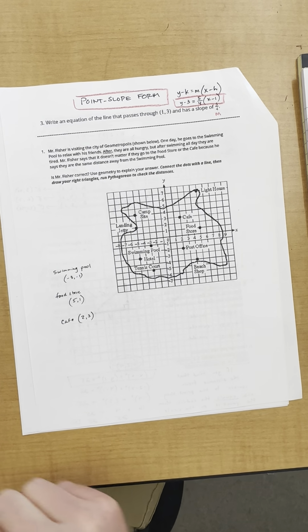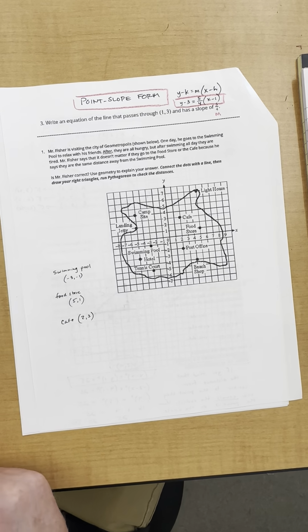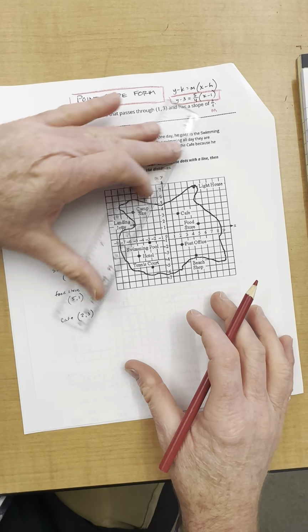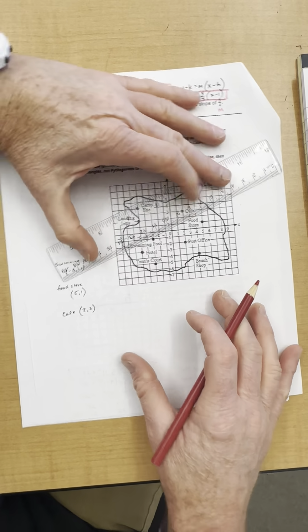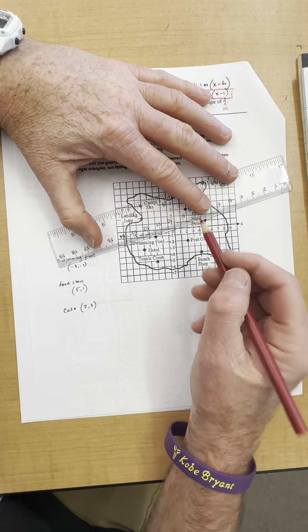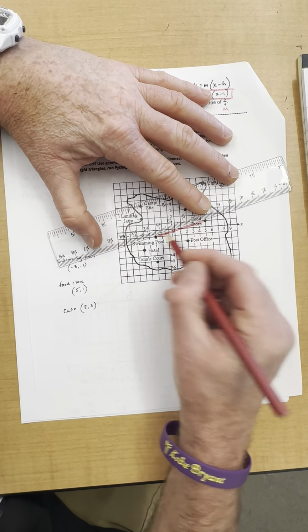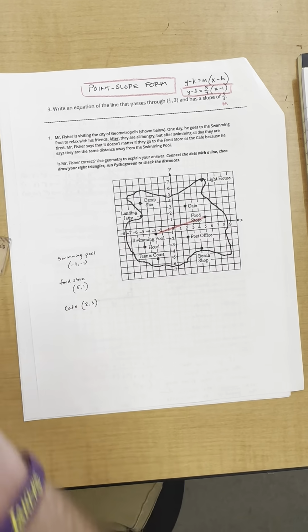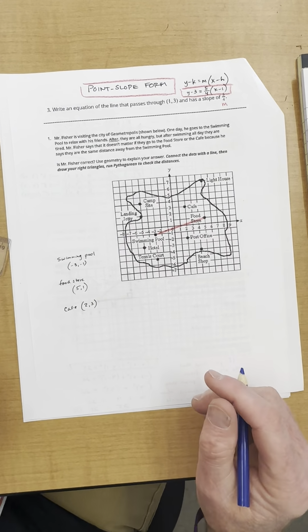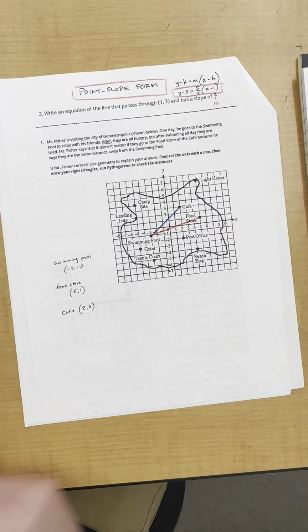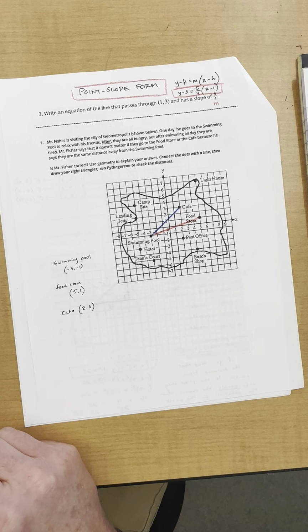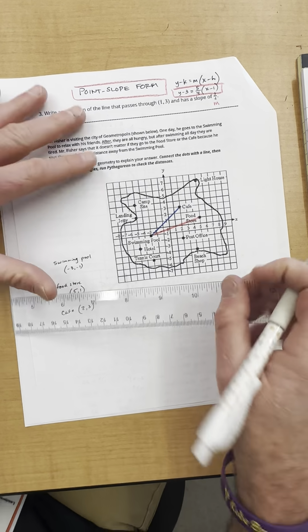Is Mr. Fisher correct? So Mr. Fisher's always correct. Just kidding. I make mistakes all the time. Seriously. So swimming pool to the food store versus, switch colors, swimming pool to the cafe. Looks like the food store is further, but you can't just say that based on looks. You got to prove it because sometimes you'll be surprised. So let's figure out the distances. And you do that by drawing your right triangles.